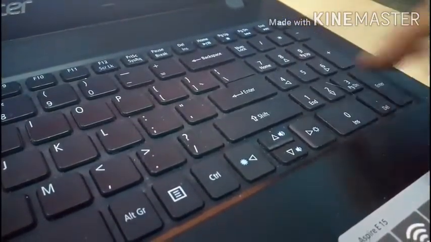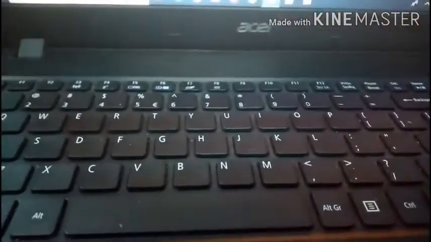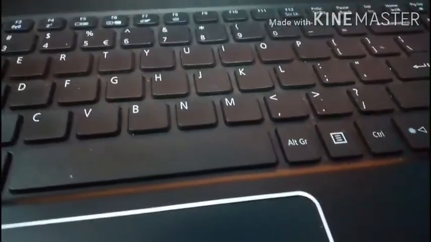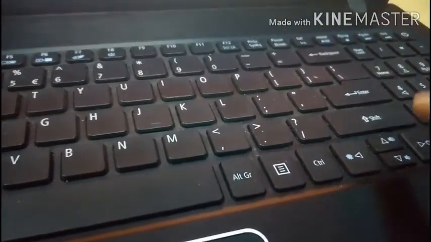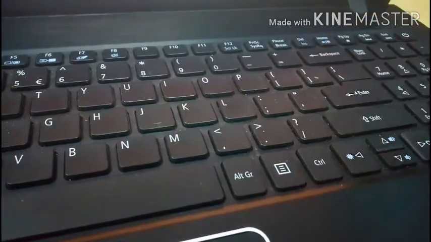These are also number keys, and there are some other keys. Do you remember what this is? This is the space bar. Okay, and then you also have the enter key. This is the enter key and this is the backspace key.